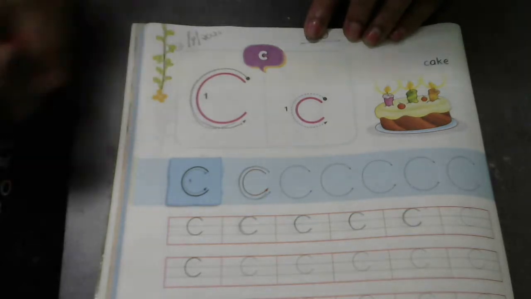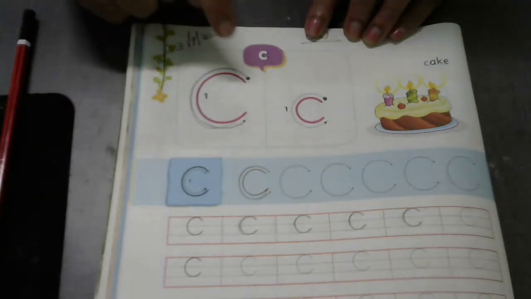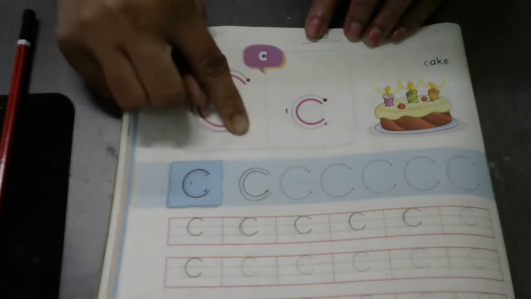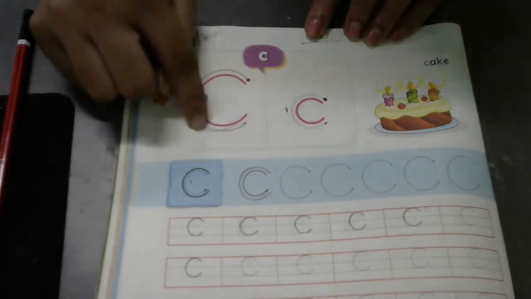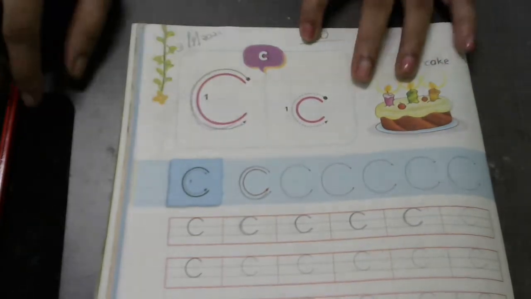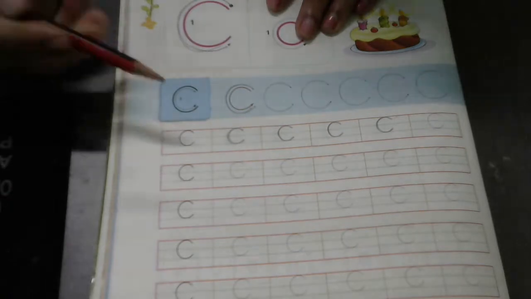So children, first of all, with your index finger you have to trace on the letter C. C. Okay, so now we will trace on the first patterns.